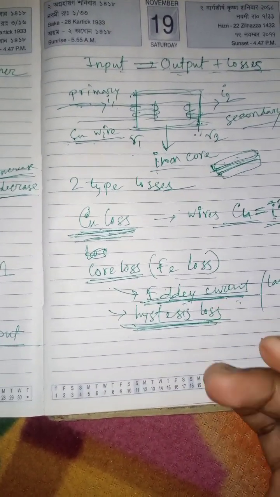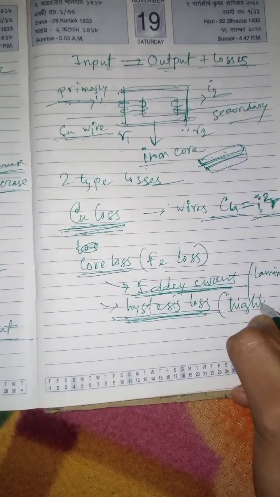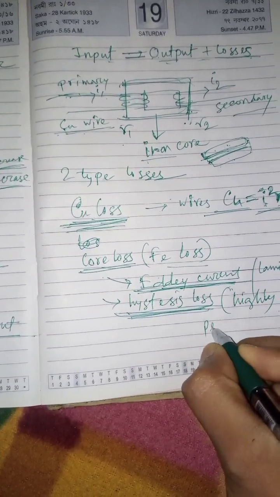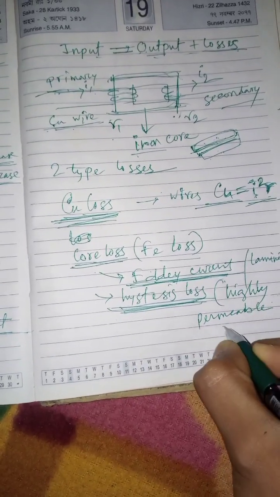To reduce the hysteresis loss, we use highly permeable material.